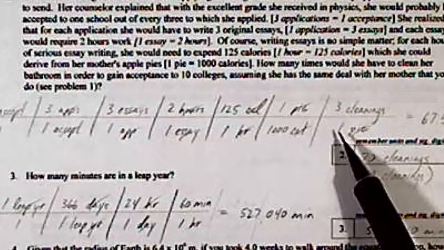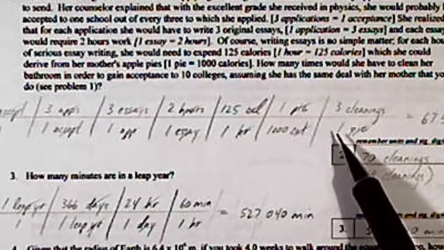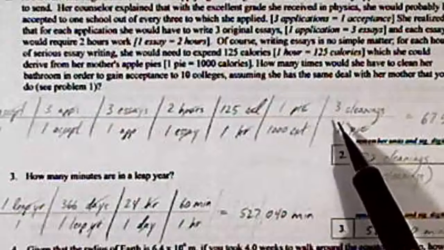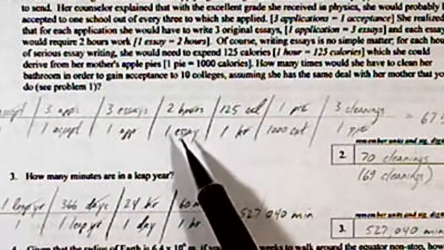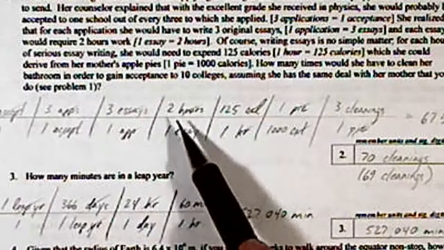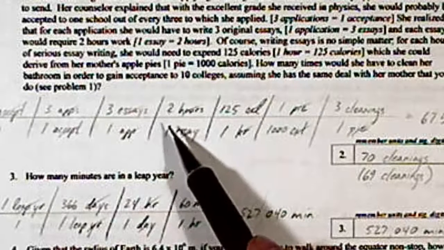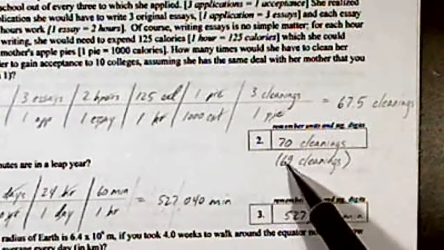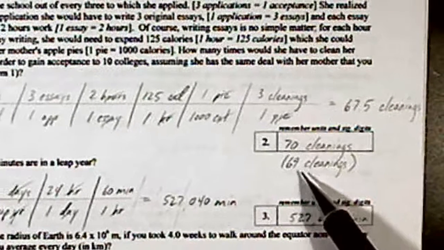Remember, whenever we have counted numbers or conversions within the same system, so within the metric system, centimeters to meters, for example, those are infinite precision, so we don't have to worry about them as far as significant digits go. But anytime we have a measured number like this, we do have to worry about it. Since it says 2 hours without any decimal places, that's a single significant digit. I can only have one in my answer. So this would round to 70 cleanings. Technically speaking, since I get a pie for every 3 cleanings, it would be 69.